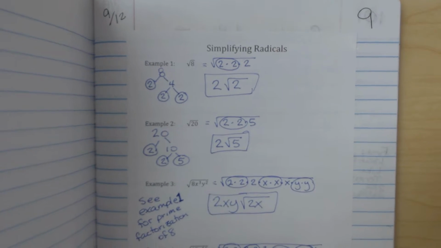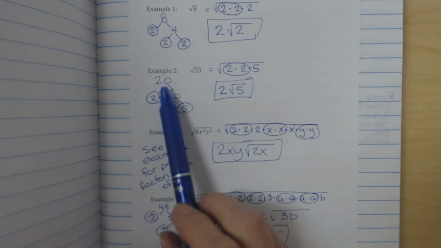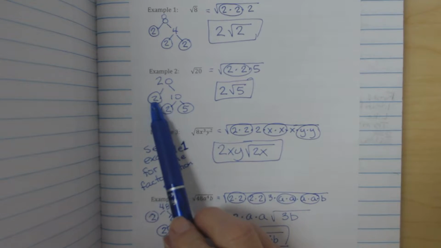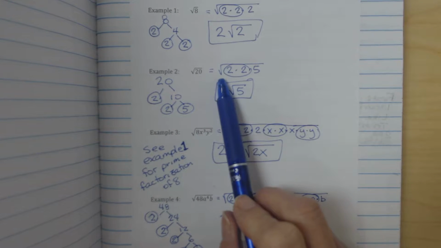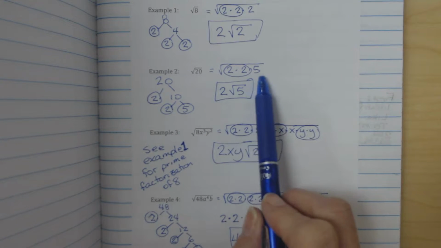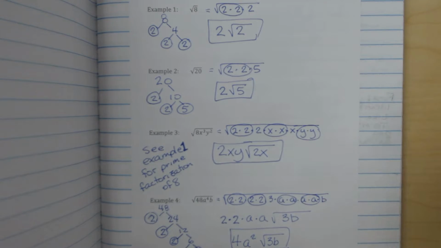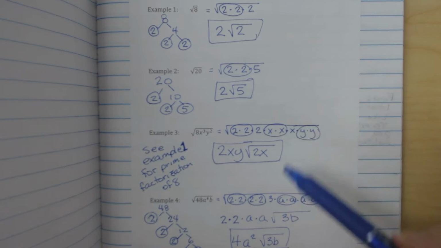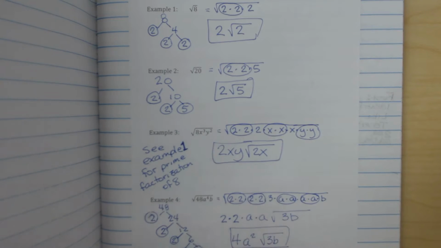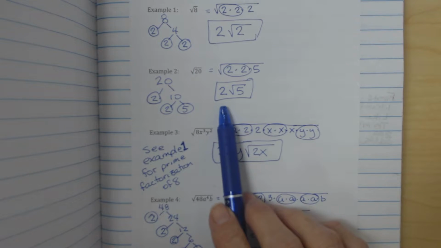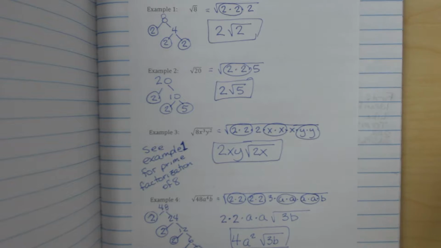For 20, we do the same thing. We take 20 and split it up into 2 times 2 times 5, which is its prime factorization, and we rewrite the radical using that prime factorization. We again circle our pair of 2's, bring that 2 out, the 5 stays underneath, so the square root of 20 simplifies to be 2 times the square root of 5.